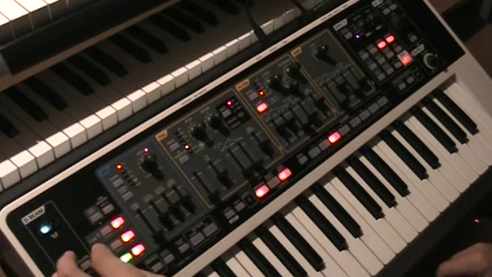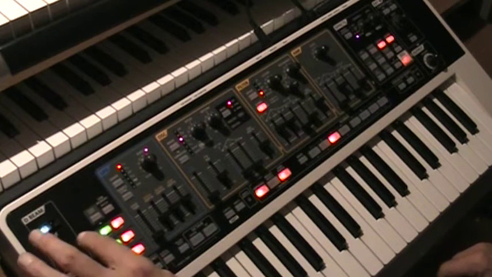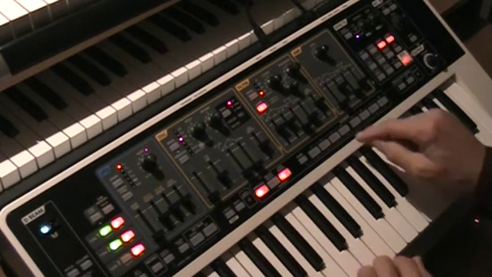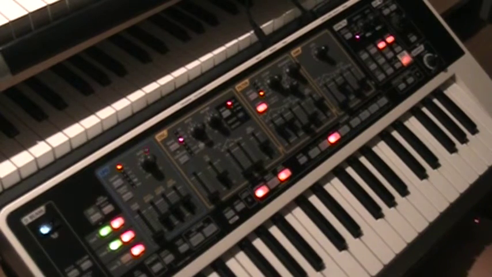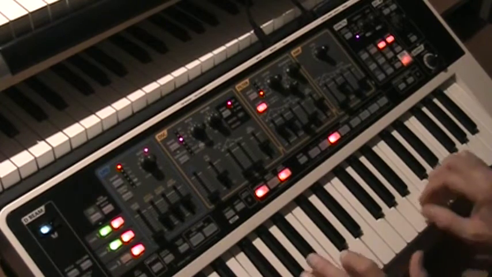Okay, so we're going to save this patch now with tone 1 and 2 edit lights on and tone 3 edit lights off. So now when I turn this patch on, I'll have all 3 tones.